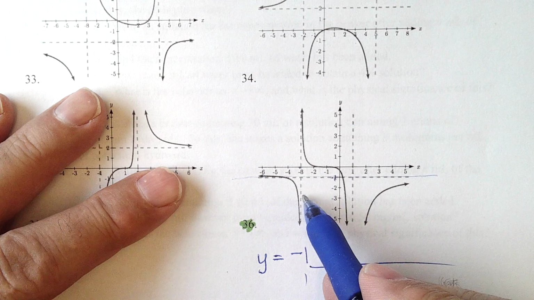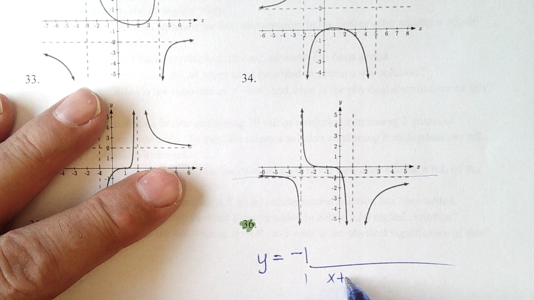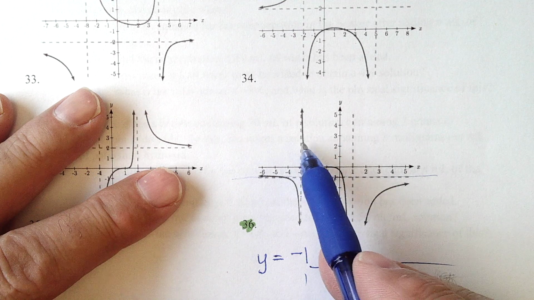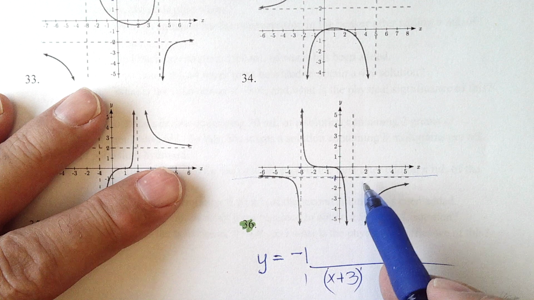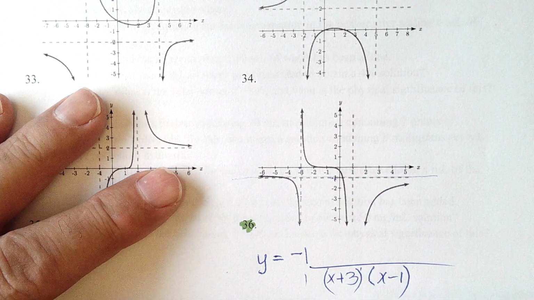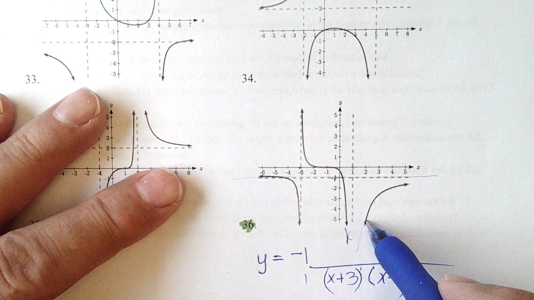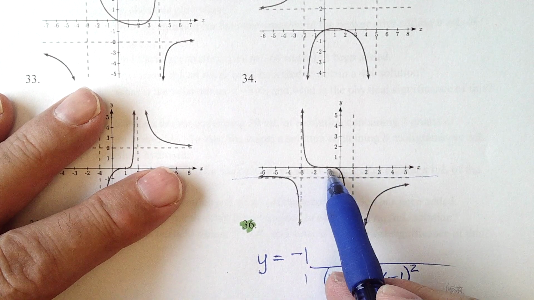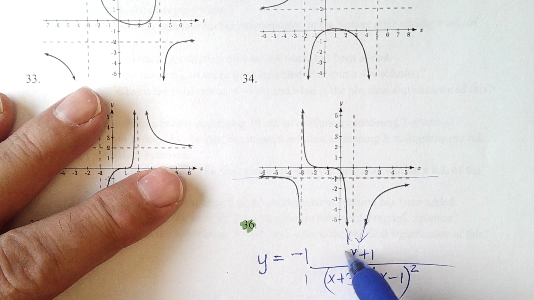And the vertical asymptotes, there's one at negative 3. And it happens probably once because they go in opposite directions. And there's one at 1. And probably 2 because they go in the same direction at that asymptote. And we have x-intercepts. It looks like there's only one at negative 1. So it's x plus 1.